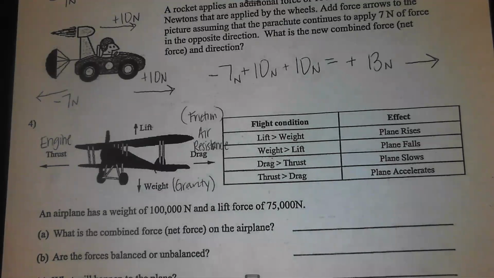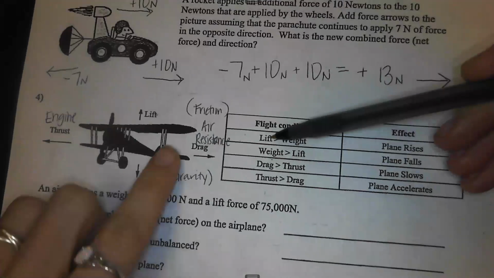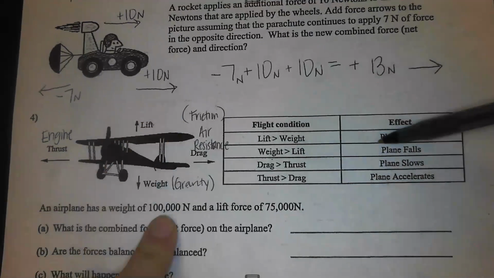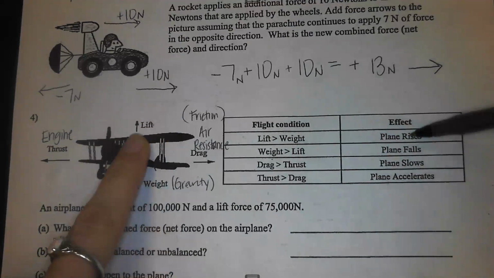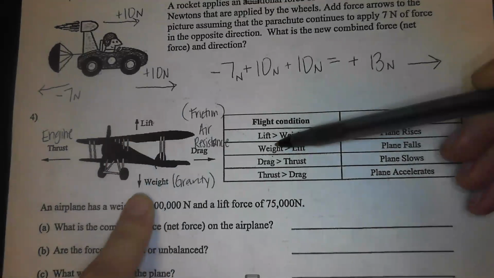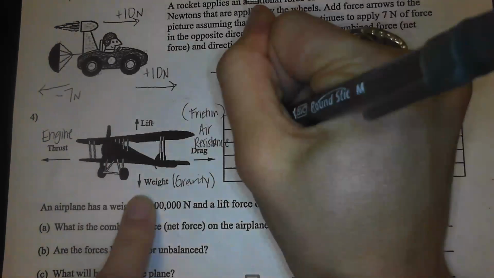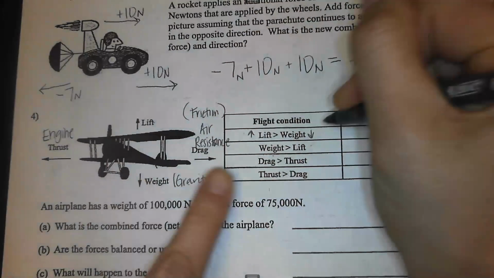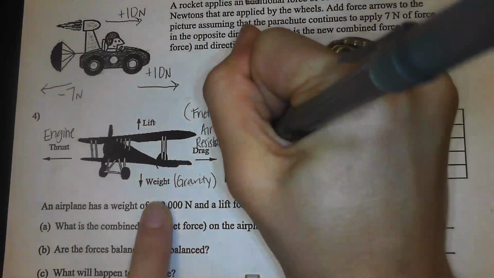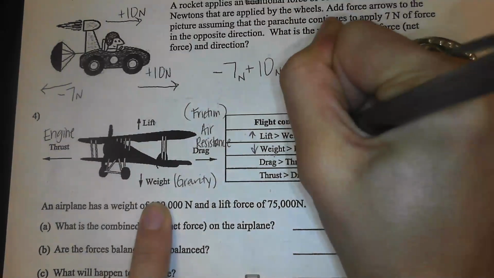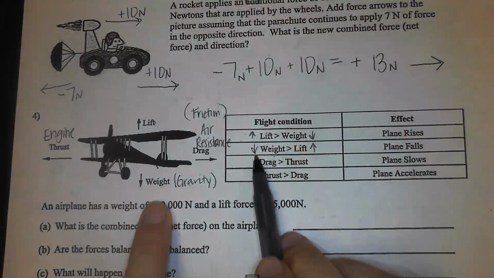So all right, in this instance, I like that it kind of tells us the condition. If lift is greater than the weight, the plane's going to go up. That makes sense because the arrow's up, right? If the weight, the down arrow, is greater than the lift, it's going to go down.